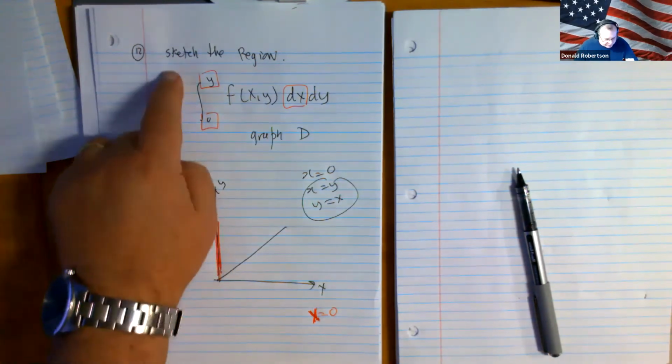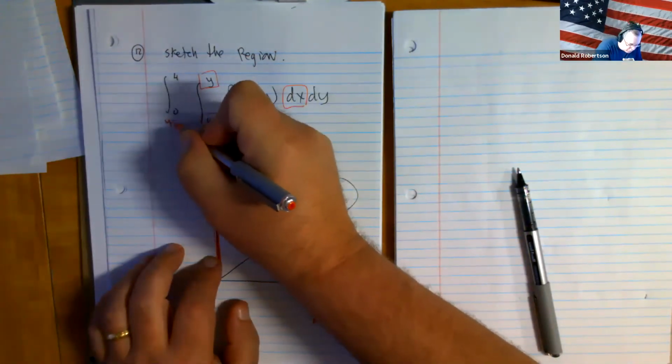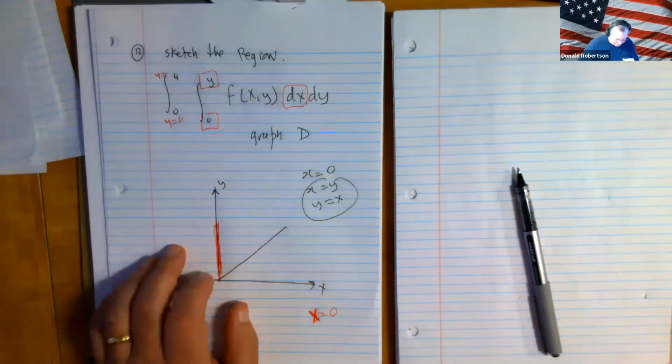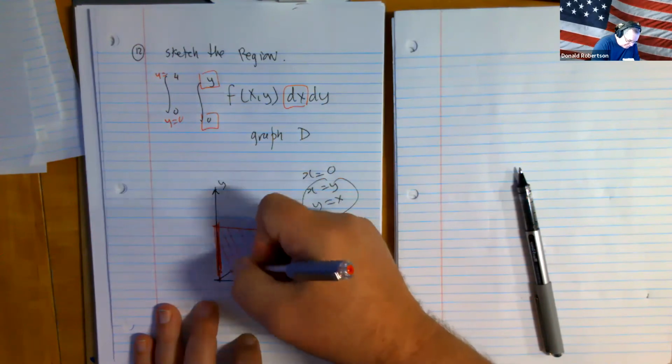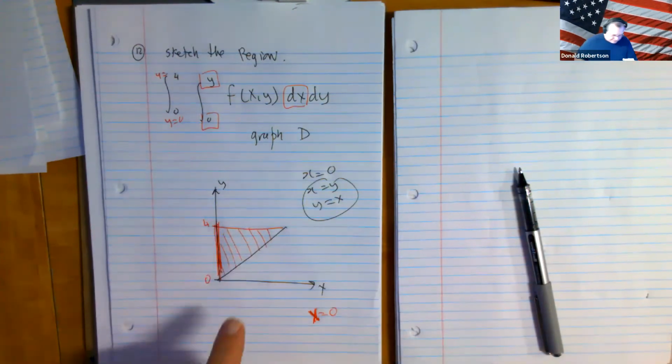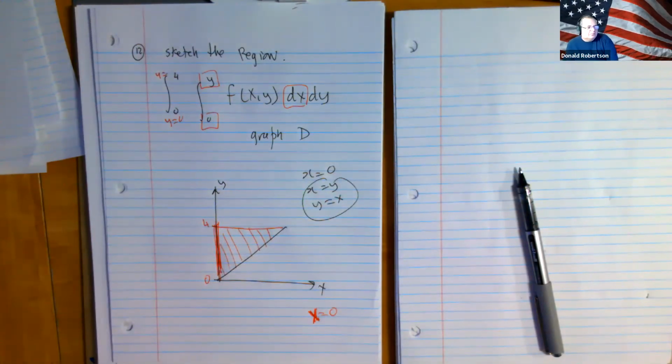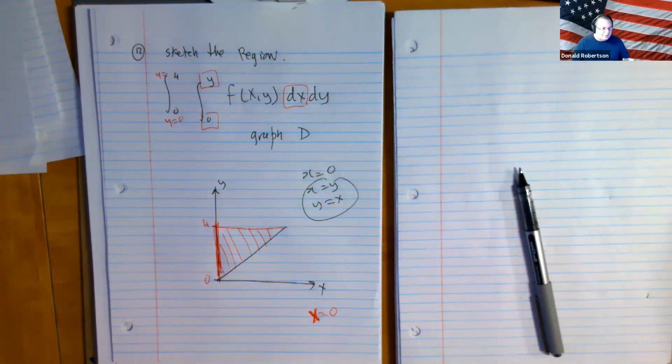Now, if you go to this fella, isn't this guy just saying y equals 0 to y equals 4? So can you see y equals 0 to y equals 4 represents that triangle? And then you go looking for whichever one it happens to fit and pick that picture.